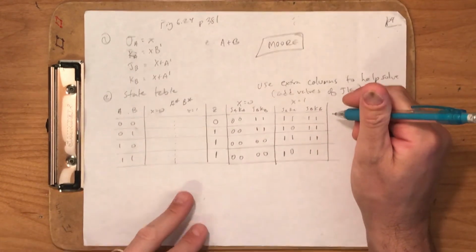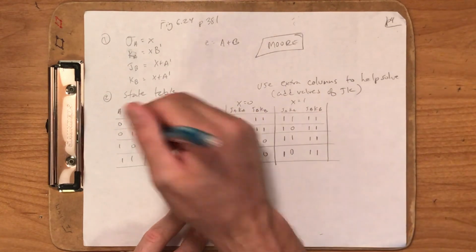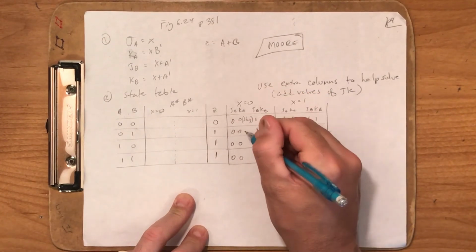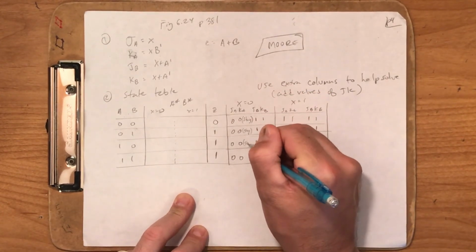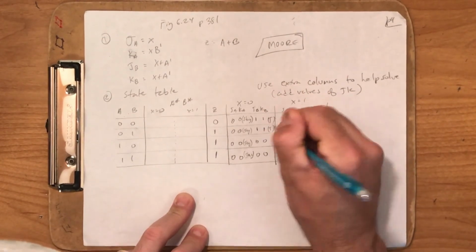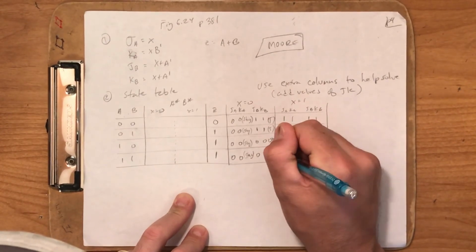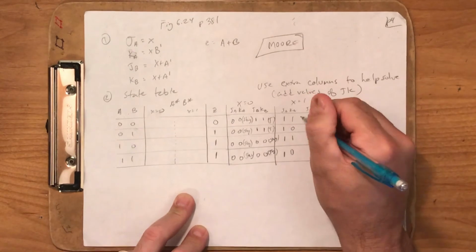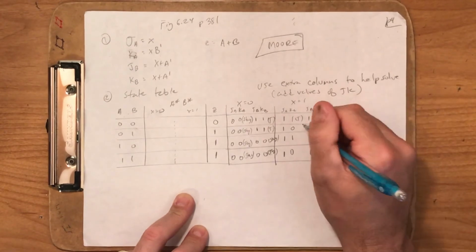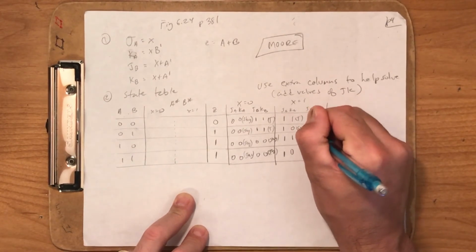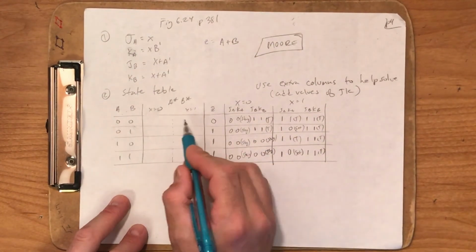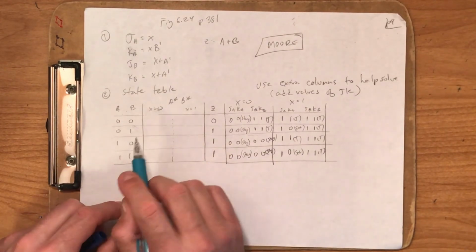Recall now how the flip-flop works, and we'll apply it over here. 0, 0 is stay, stay, stay. You don't have to write this in, but I'm writing it in. This is toggle, stay, and stay. All these 1, 1s are toggles. This is set, this is toggle, and this is set. So now you apply this to the appropriate information over here.